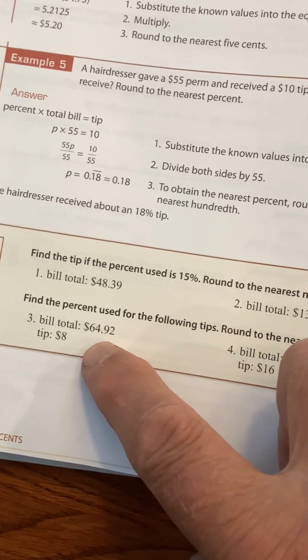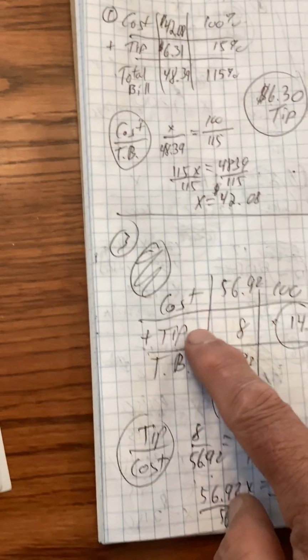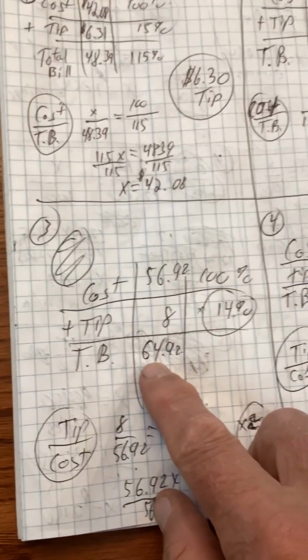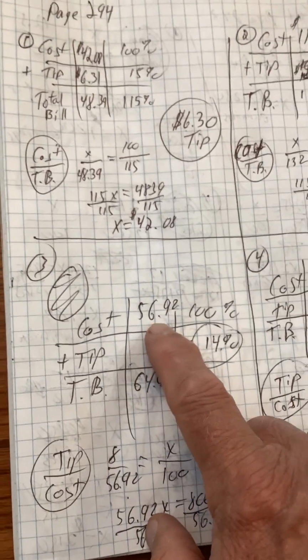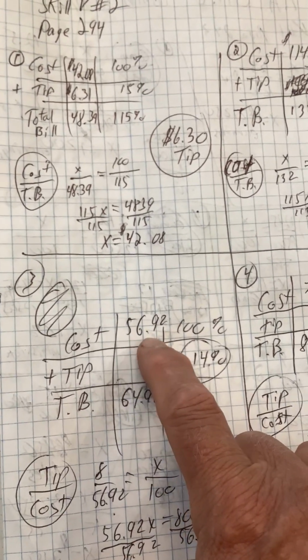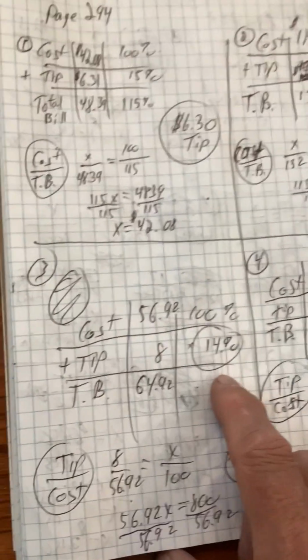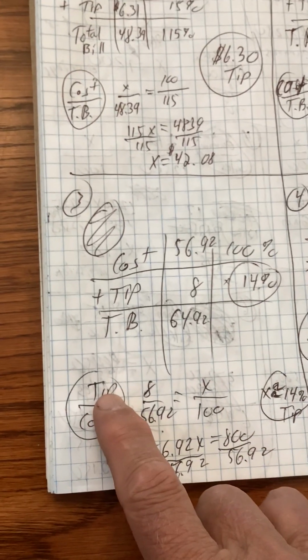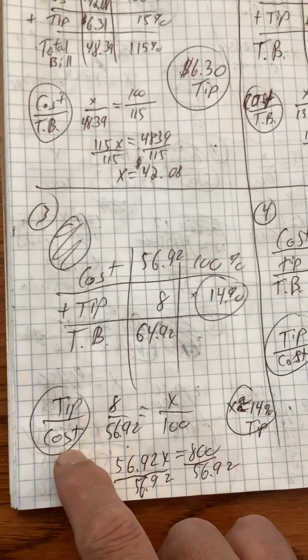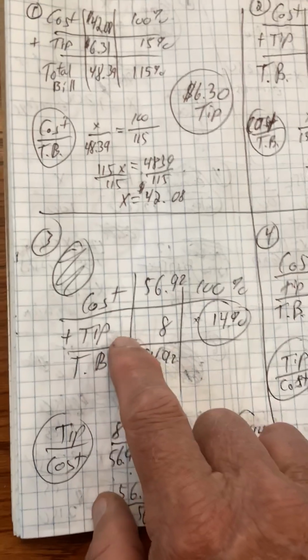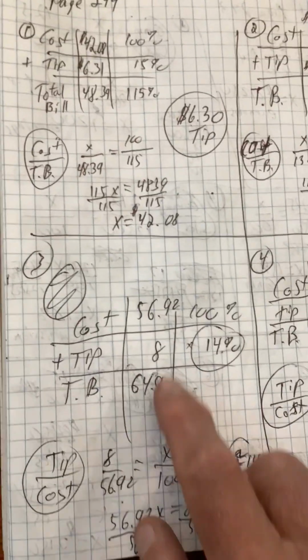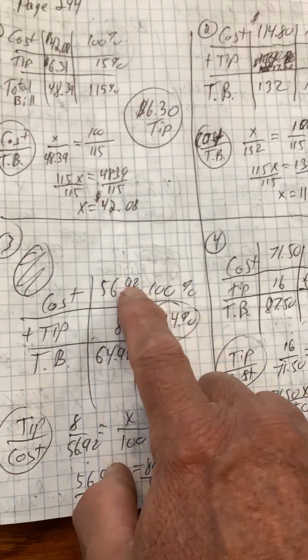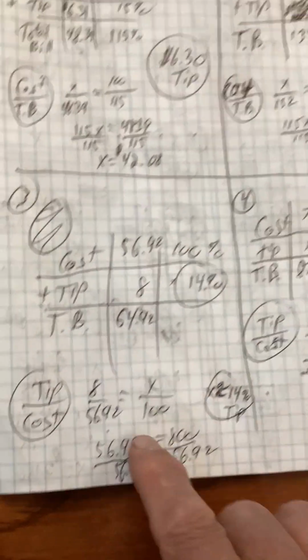Number 3 here, your total bill was $64.90 and you have your tip. So again, cost plus tip is my total bill. Here's my total bill, my tip. If I subtract, the cost was $56.92. So I did tip over cost, because I have both of those. So this over that equals, I don't know, over 100.